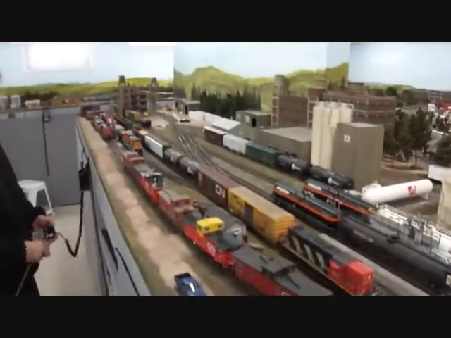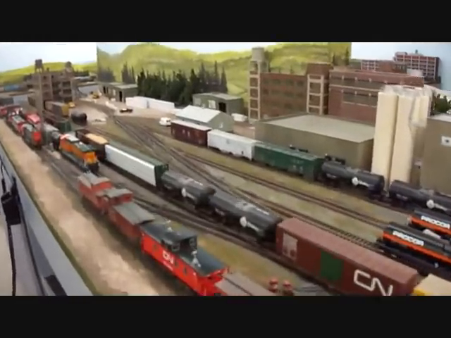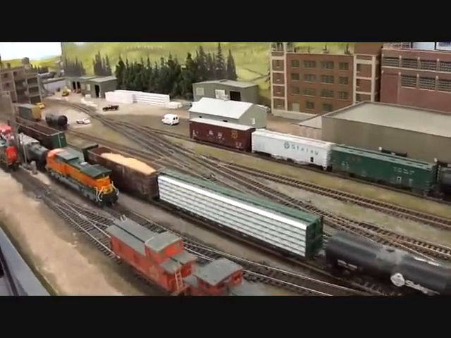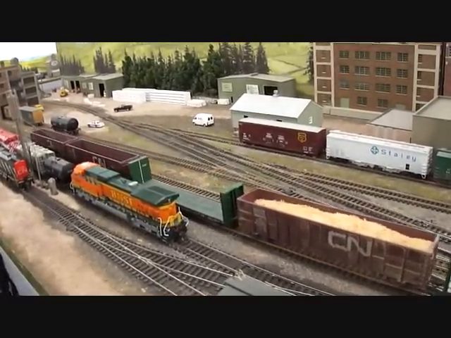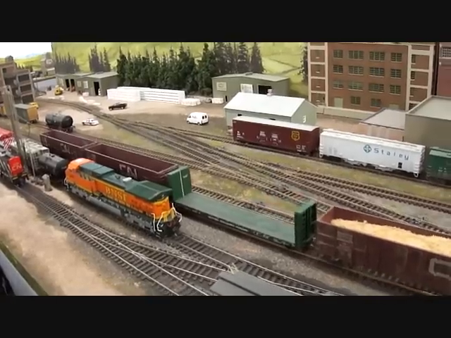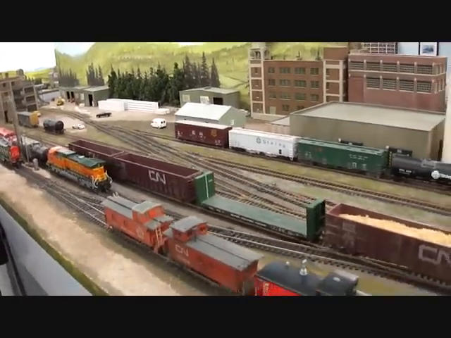Okay, so you got this nice big long string, and then you're going to get down here, and basically these last three cars are the ones that have to go into the industries eventually. So in essence, we're just swapping the two tracks. Right. Worth of cars.